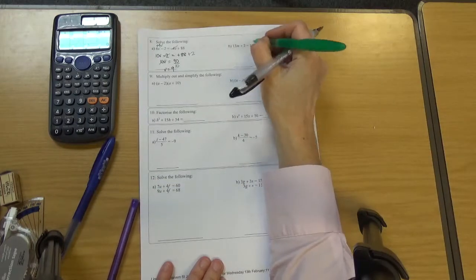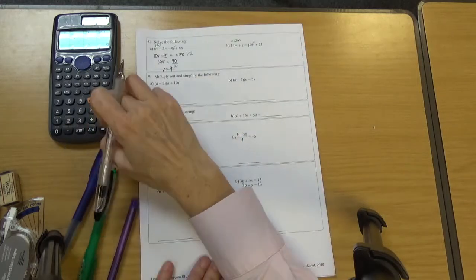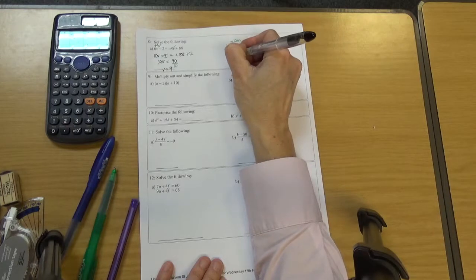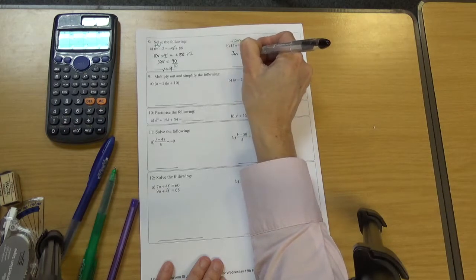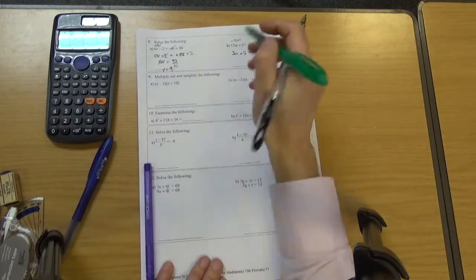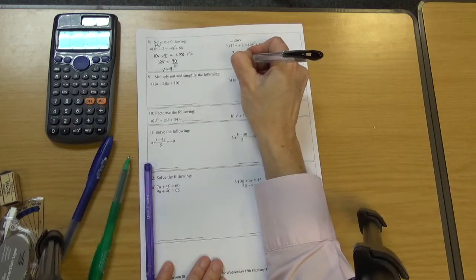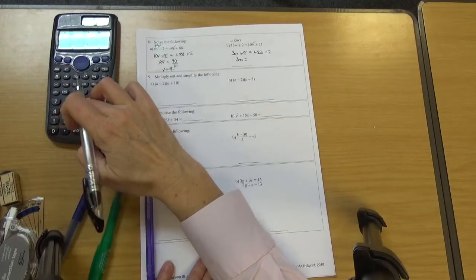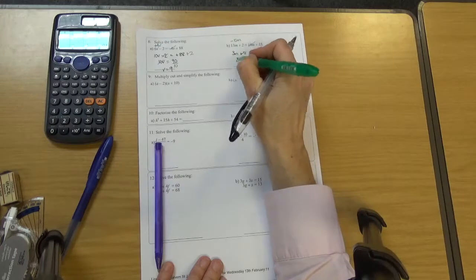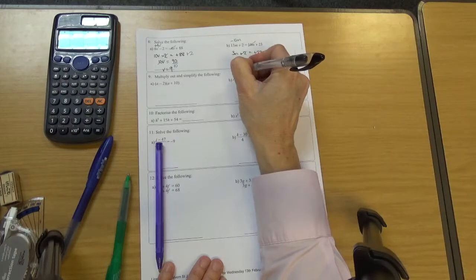Need to move the 10m across. It's going to become subtract 10m. So I've got 13m subtract 10m, which is 3m. Still got plus 2 equals positive 23. Inverse of add 2 is to subtract 2. So 3m equals 21. Opposite of multiply by 3 is divide by 3. So m equals 7.